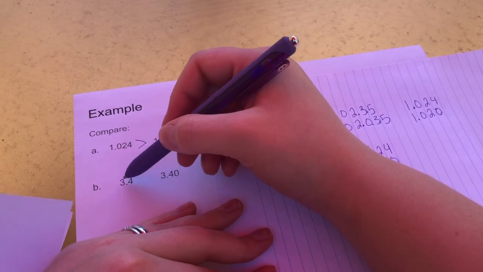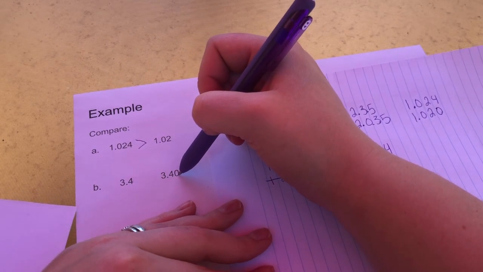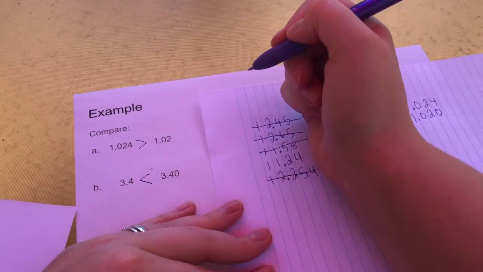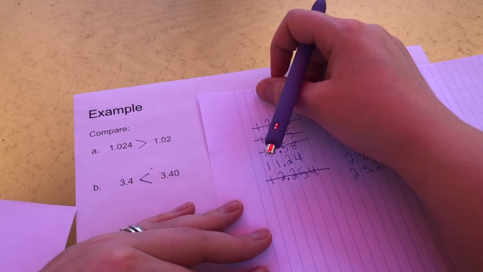So this one we have 3 and 4 tenths and 3 and 40 hundredths. Well, I'd rather have 40 than 4, wouldn't you? So 3 and 4 tenths is less than 3 and 40 hundredths.